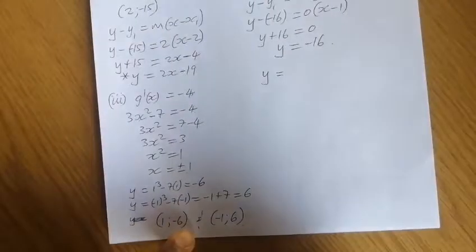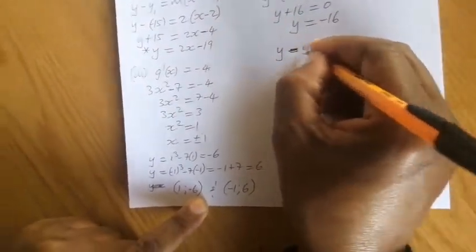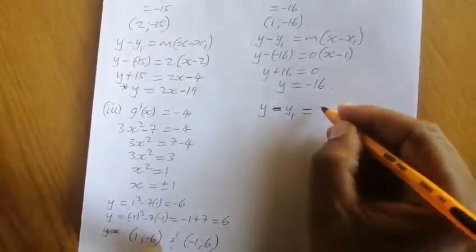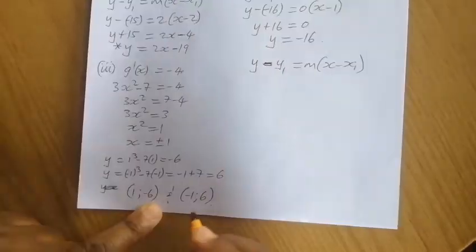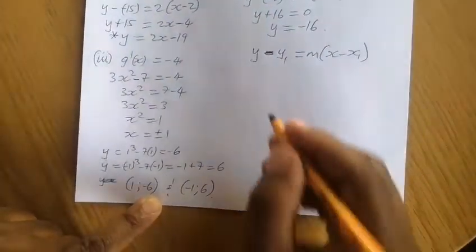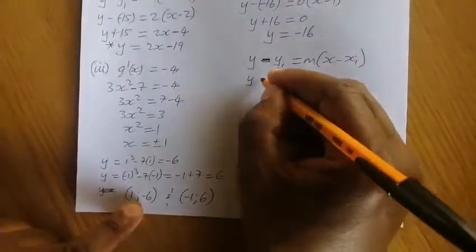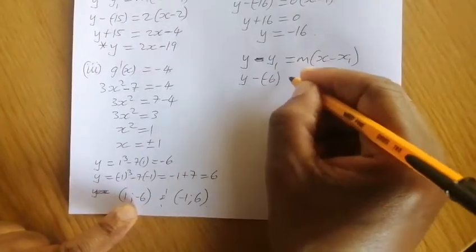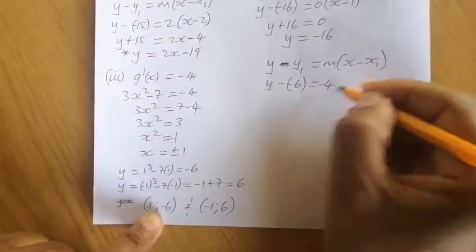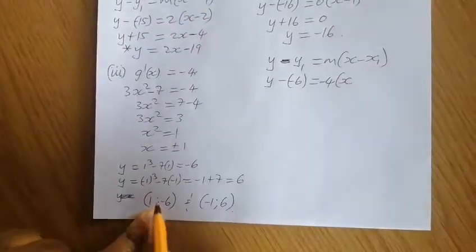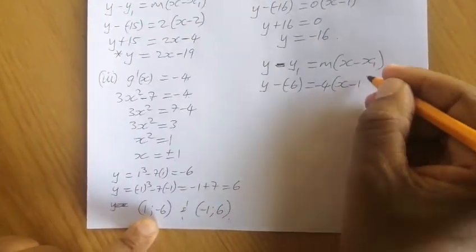y minus y1 is equal to m bracket x minus x1. We substitute what we know. It will be y minus -6 is equal to gradient -4 into x. What is the x value? 1.